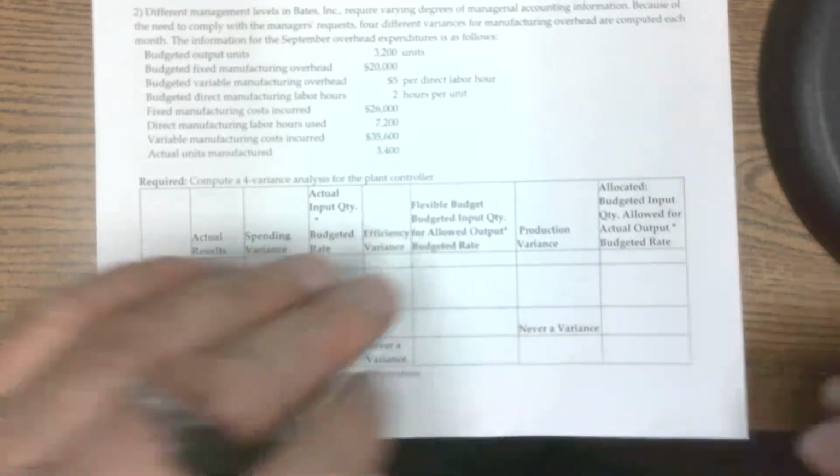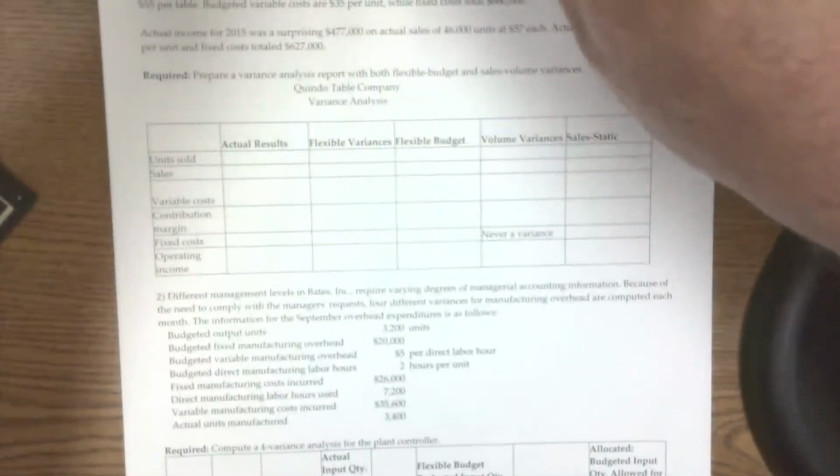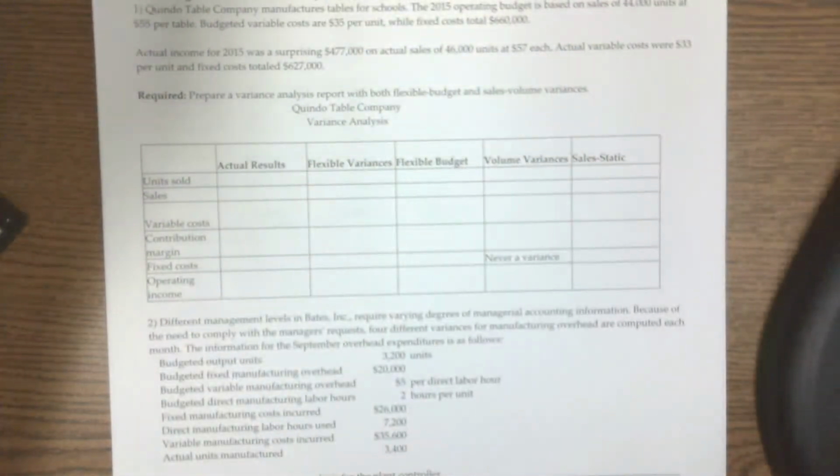The next one, Quindo Table Company manufactures tables for schools. In 2015, the budget is based on sales of 44,000 units at $55 per table. Budgeted variable costs are $35 per unit, while fixed costs total $660,000.